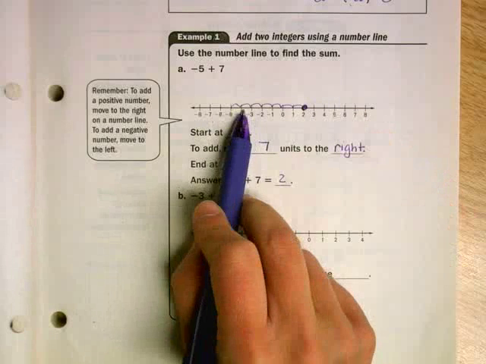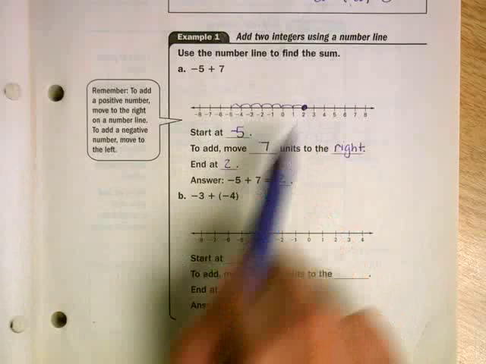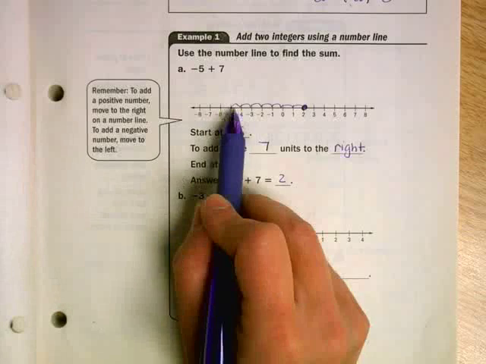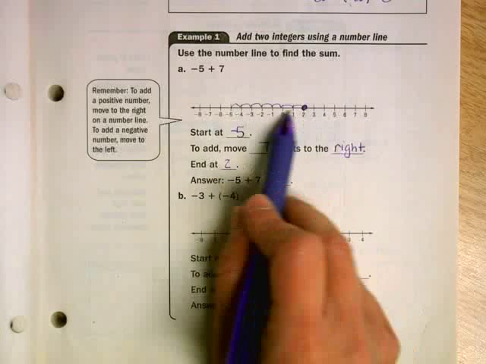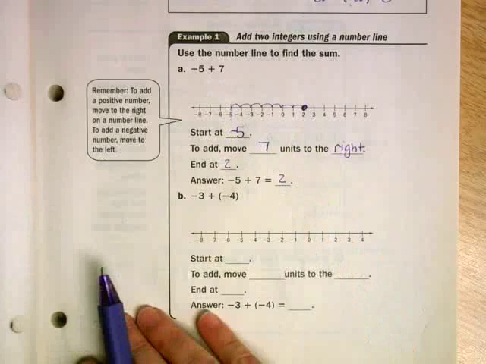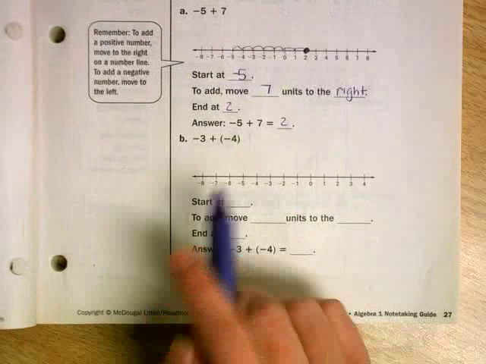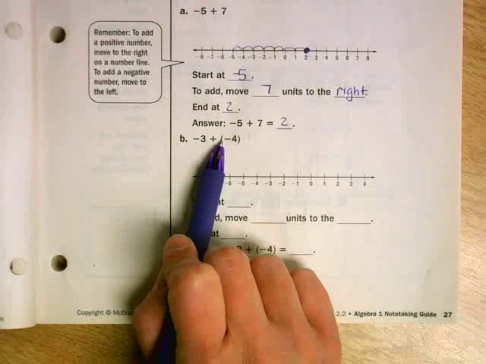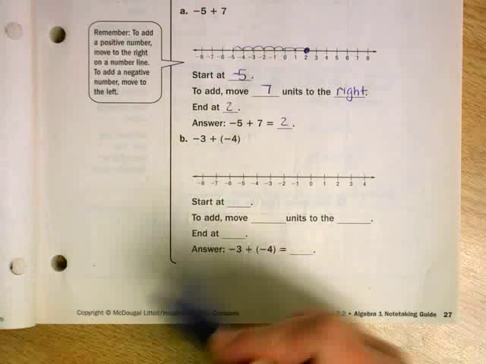That's one way to do it. You're welcome to draw number lines anytime you want. It's just that sometimes it's not very efficient to have to draw a number line every time you want to add 2 numbers. All right, let's do another one with a negative just so we understand the idea of it, and then let's see if we can do it in ways that are faster in our head.